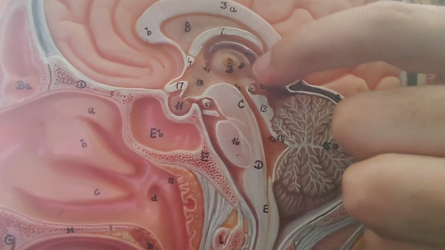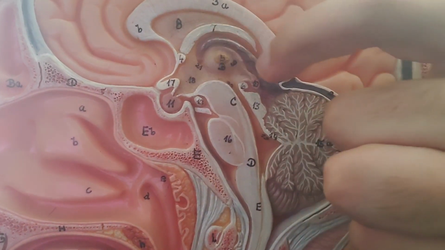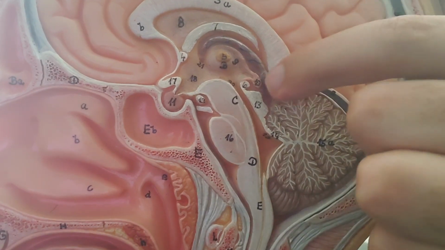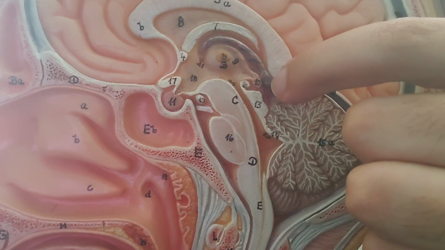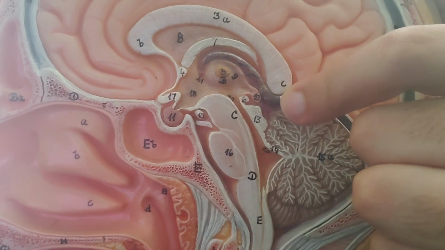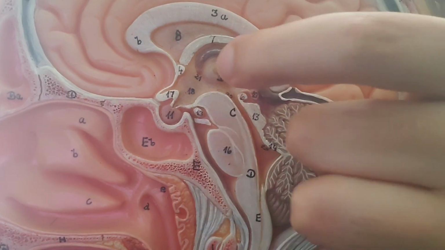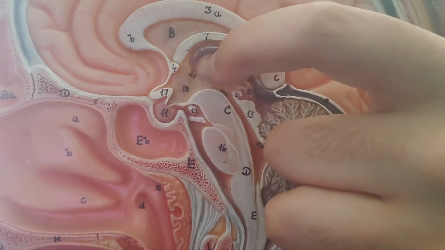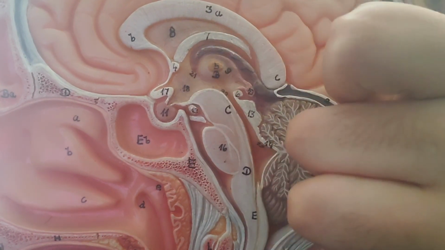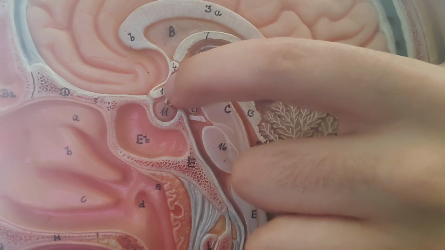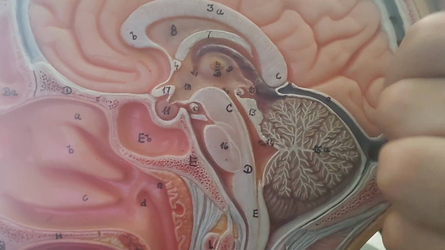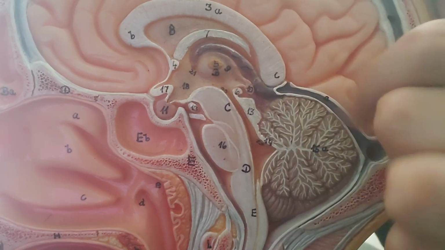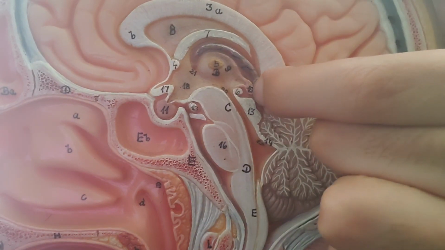This candy cane looking color thing here is your choroid plexus, or an example of your choroid plexus. You would have your thalamus here, your hypothalamus, and then your epithalamus, your pineal gland.